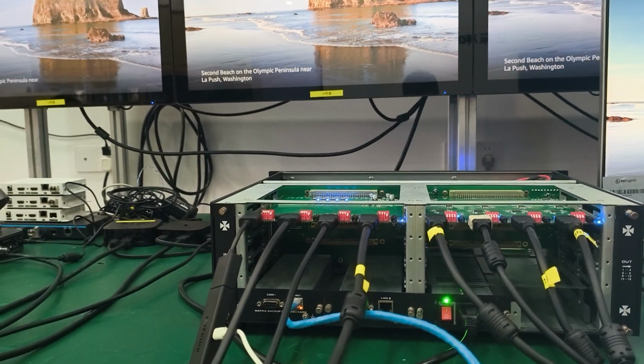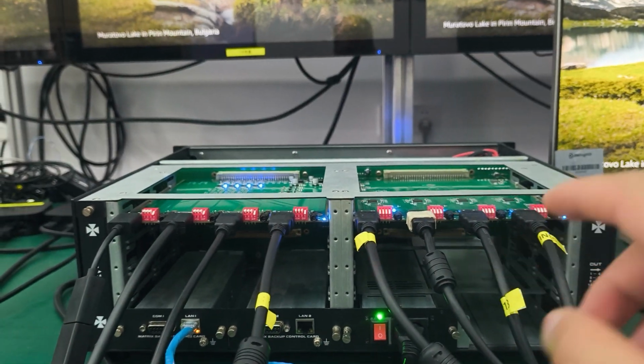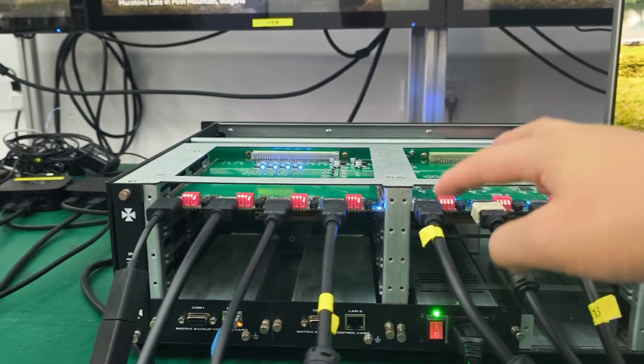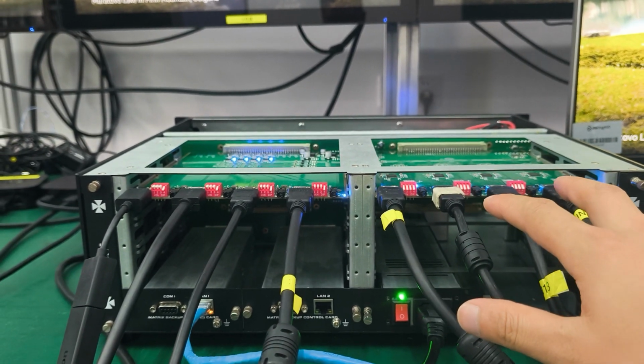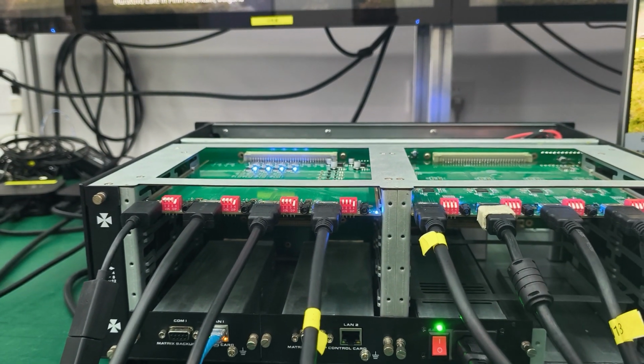So here I'm testing the same 4K60 matrix switcher, but it's different from the one which you tested. The one I'm using has HDR input and HDR output, but it's actually the same thing as the 8x8 which you have in hand.